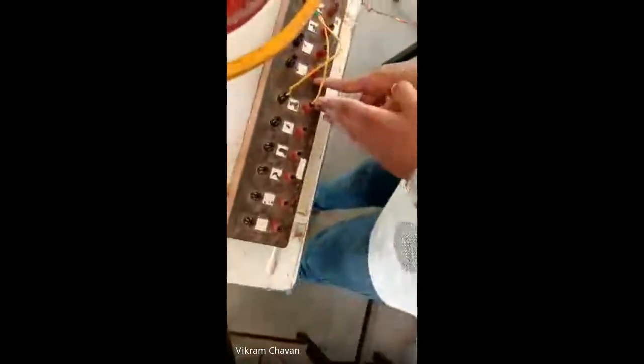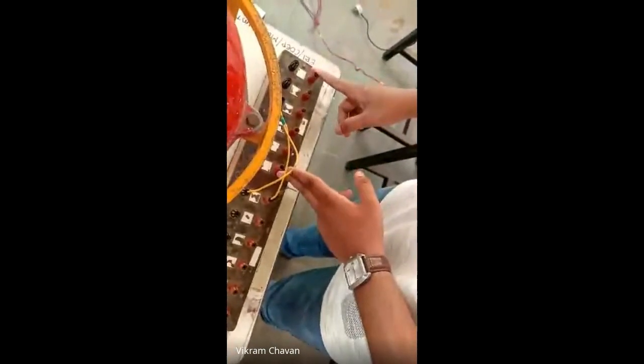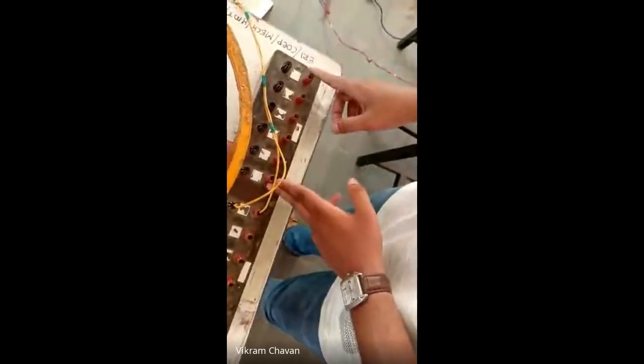Now the first set is completed, and the second set is started. This second set is for the outer sphere.